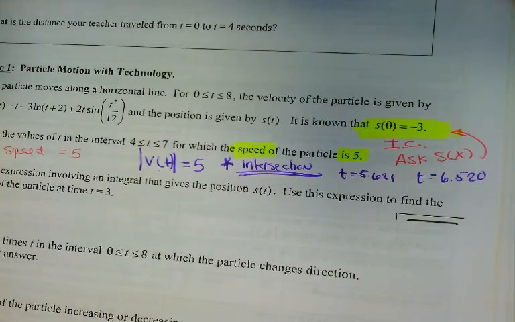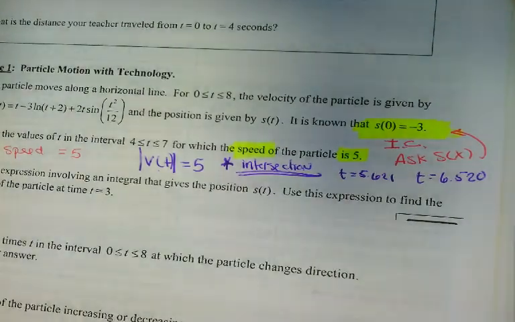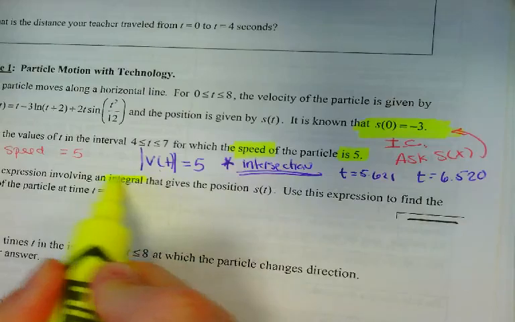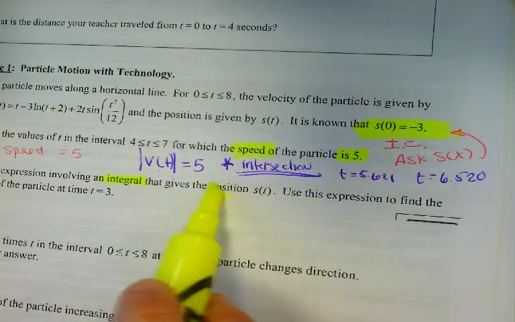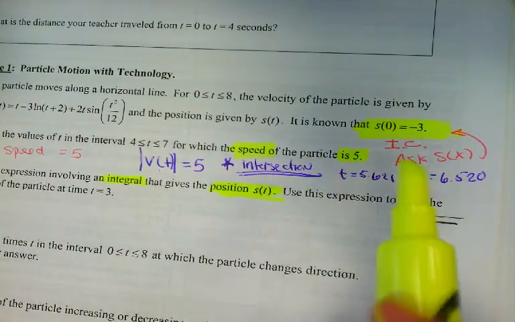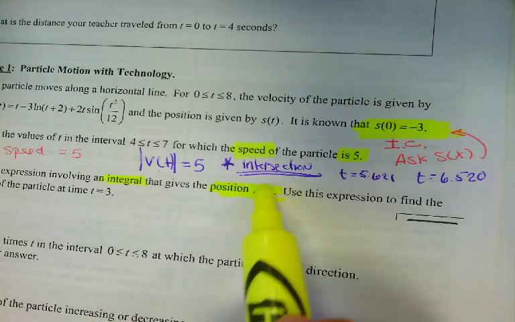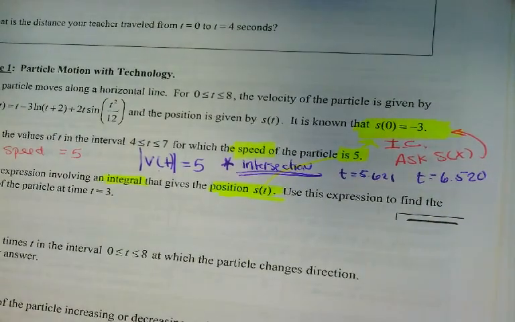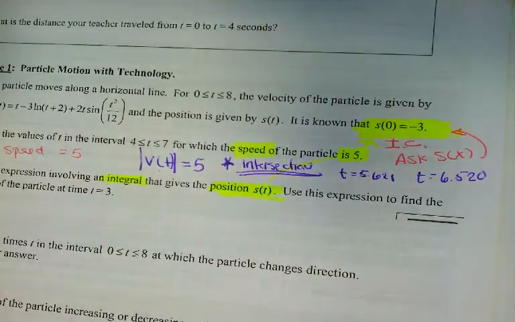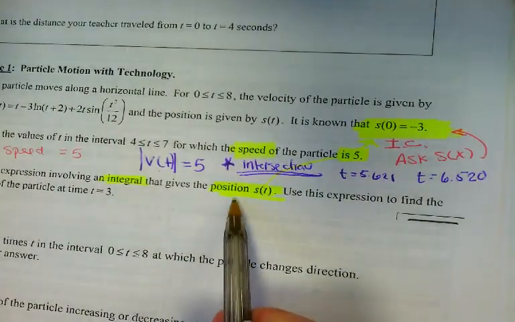All right, part B. Write an expression involving an integral. Okay, so then you need an integral that gives the position s of t. Hopefully lights are flashing and you're saying, okay, I made a note about that. There's something about s of t up here. Use this expression to find the position at t equals 3. So I first have to write just a general integral to get position.